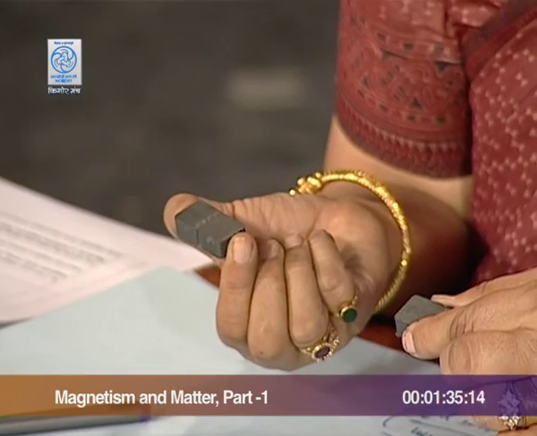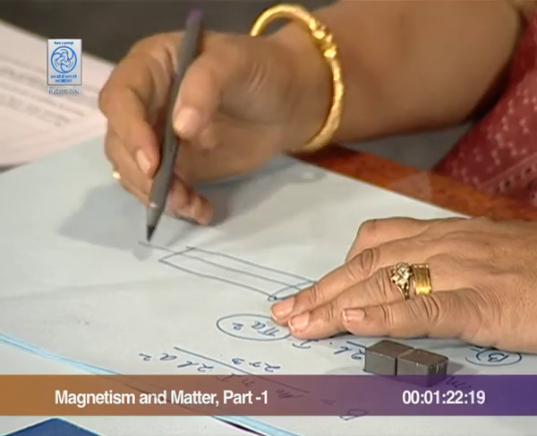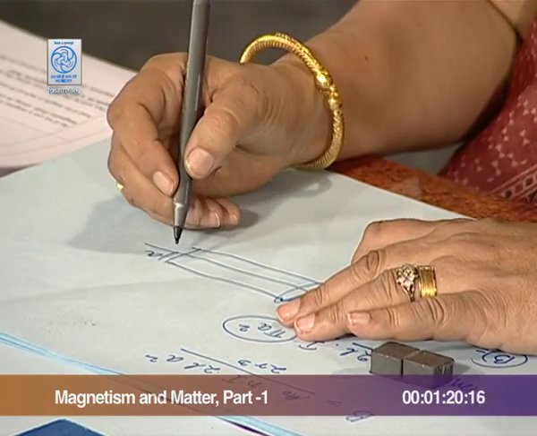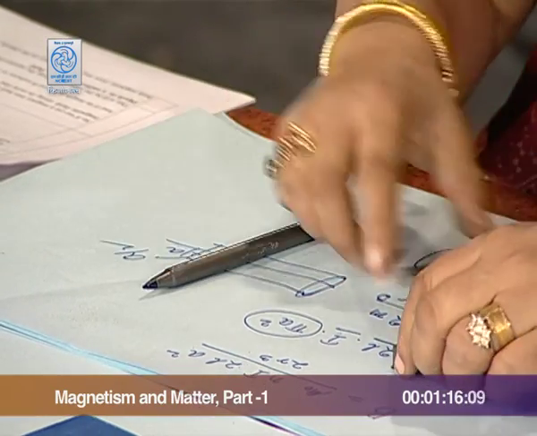Supposing I were to cut the magnet into half like this. So, now I have two long magnets. What will be the pole strength in this case? Very interesting, because now our solenoid that we had with a radius of A will have a radius of A by 2. So, the field would become almost a quarter of what it is right now. Very simple and very interesting.